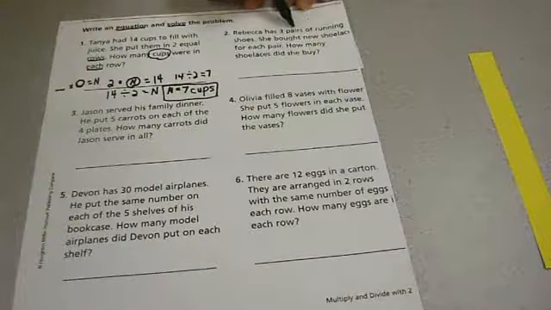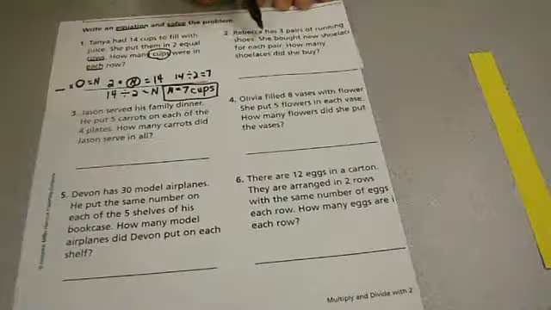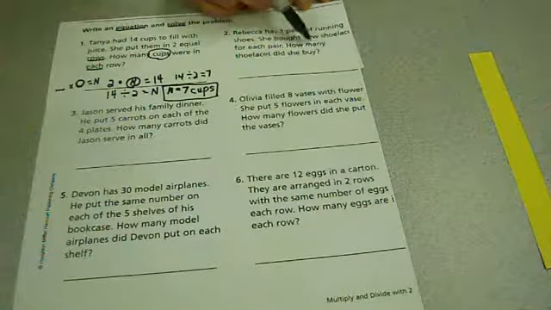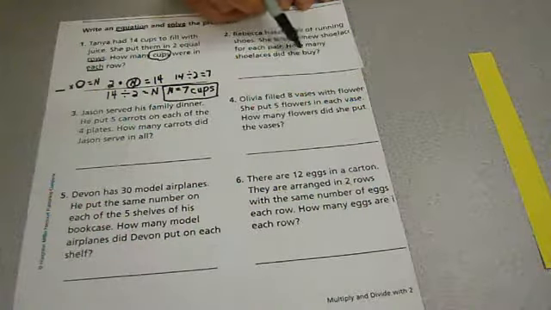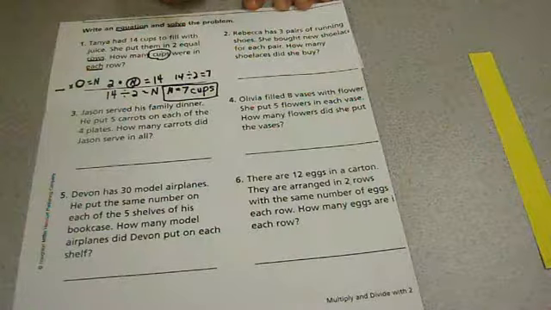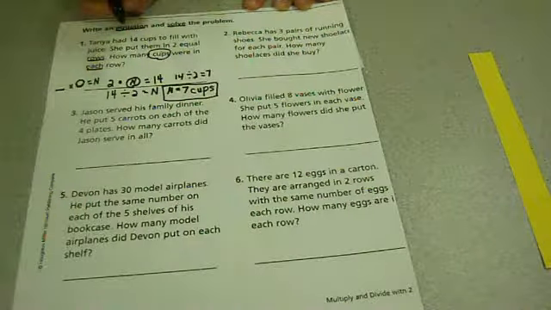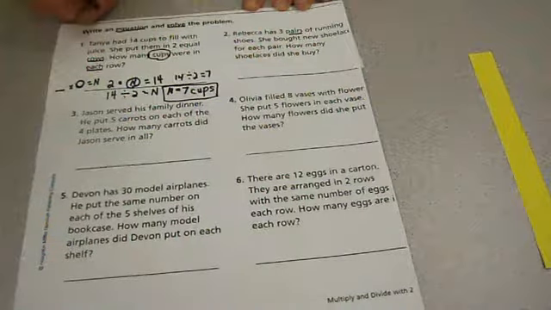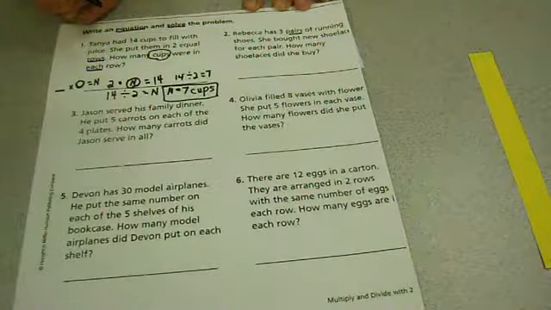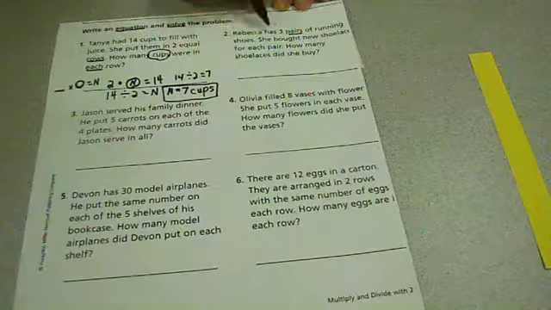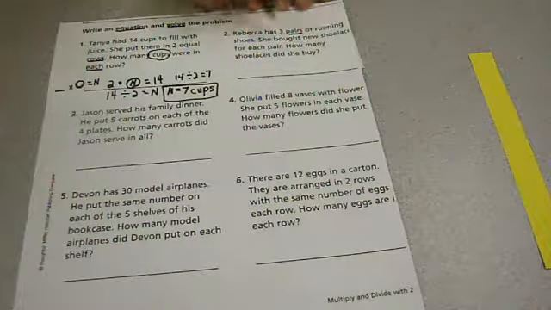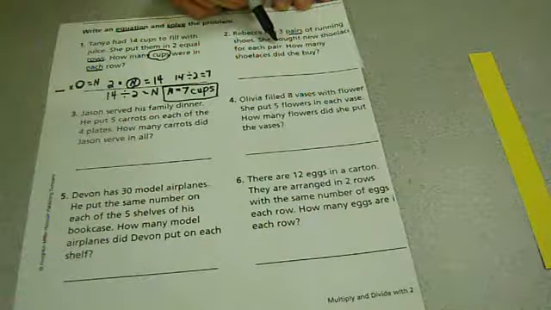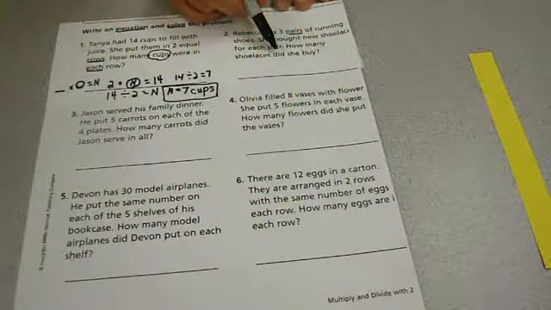Rebecca has 3 pairs of running shoes. She bought new shoelaces for each pair. How many shoelaces did she buy? This one we have to have some hidden information. When I say pair, I have 2. So Rebecca has 3 pairs of running shoes. She bought new shoelaces for each pair. How many shoelaces did she buy?